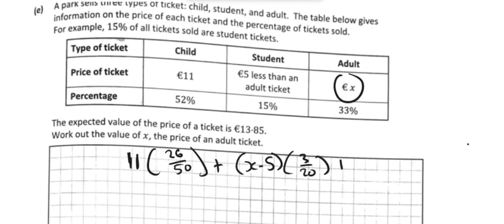And then plus, and it's a third, oh, that's 33%. It's not a third. So it's 33 over 100 times by x. And then all of that has to be equal to 1385.